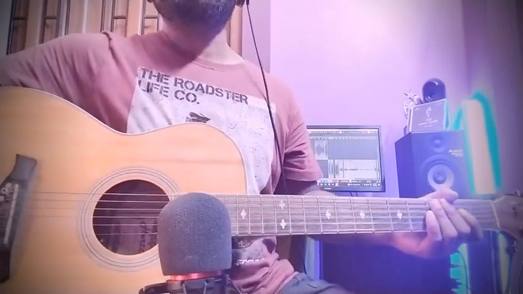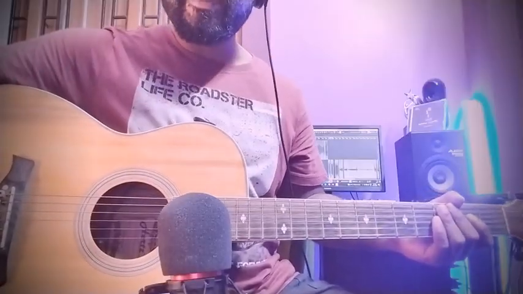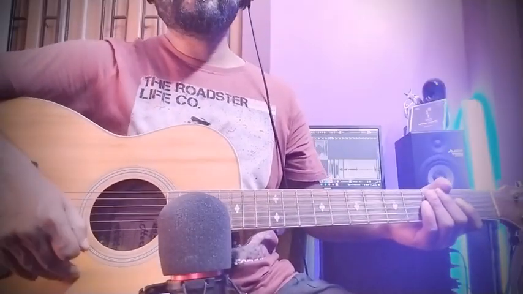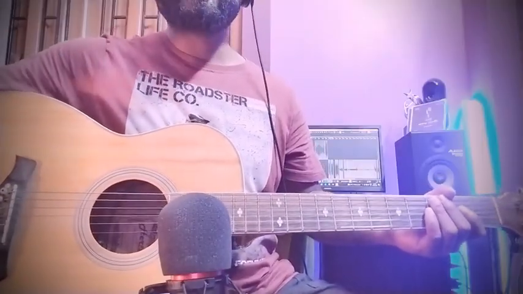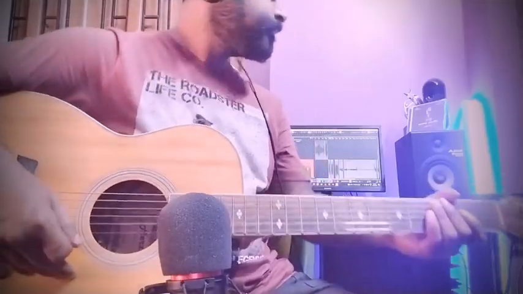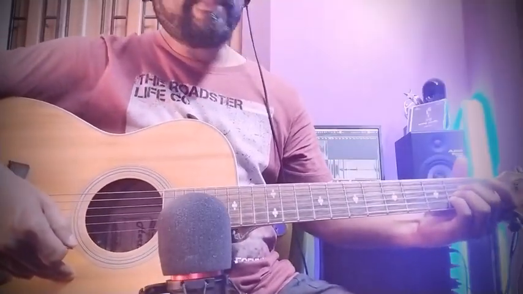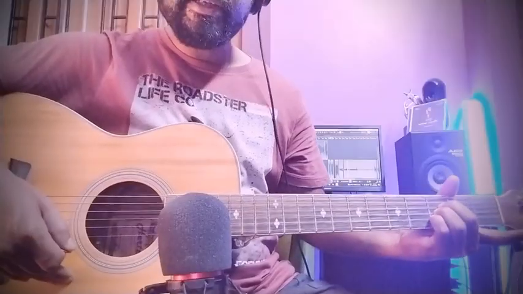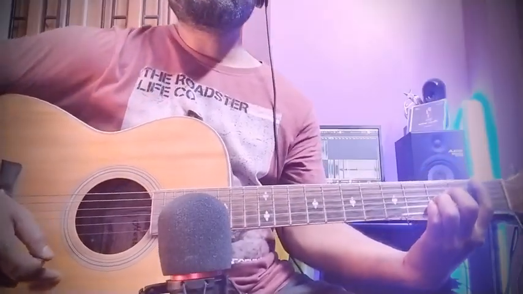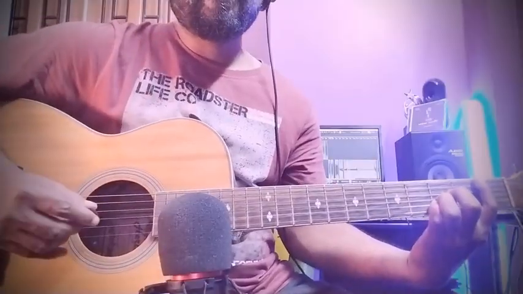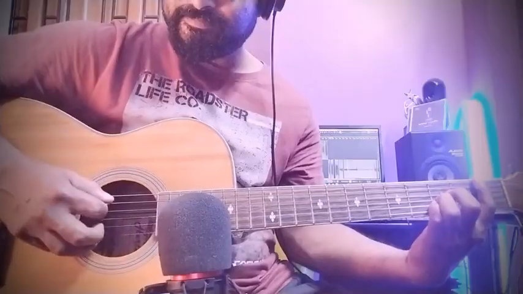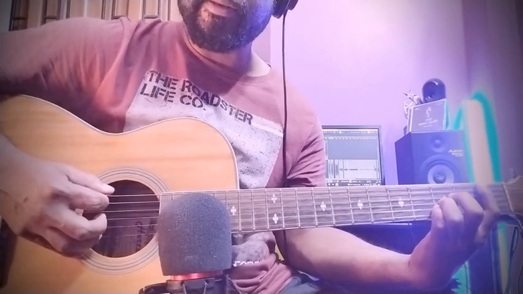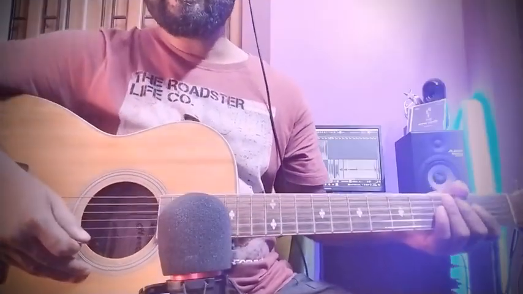Let's discuss another bar shape, another important chord shape, that is A sharp major, or you can say B flat major. Remember the A major chord? Just shift this chord to the next fret and make a bar on the first fret by your index finger. So this is an A sharp major chord.